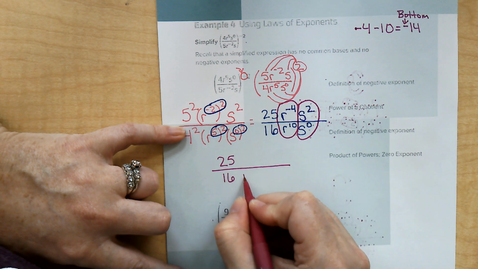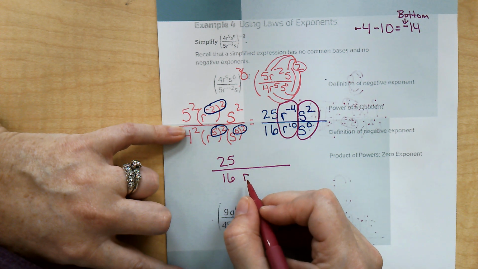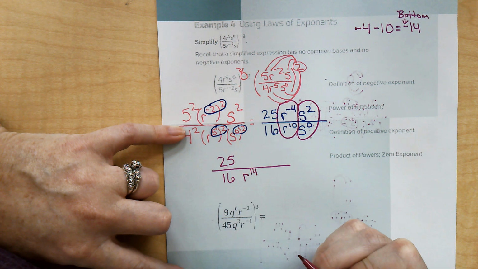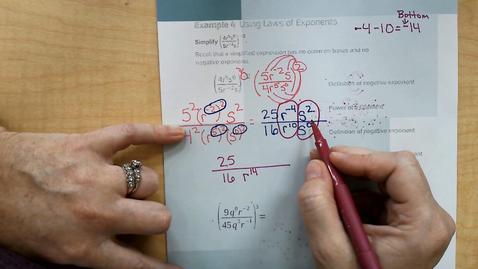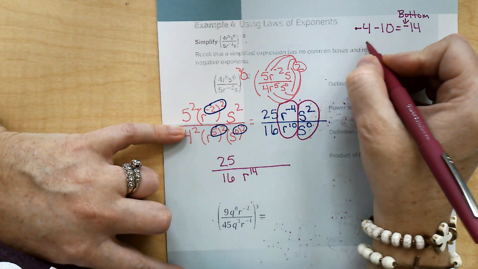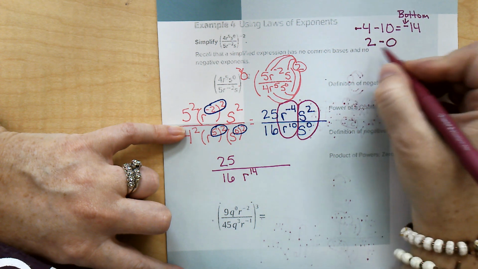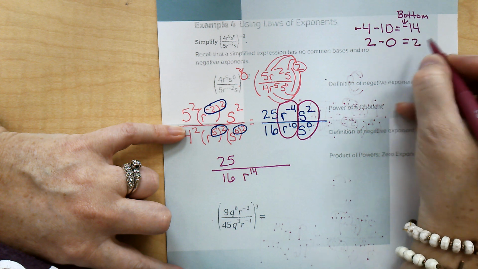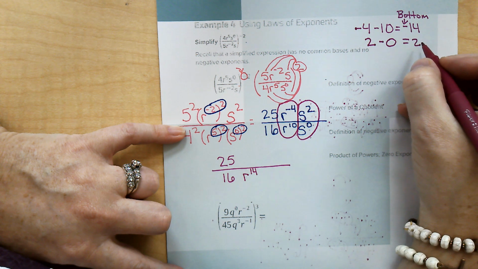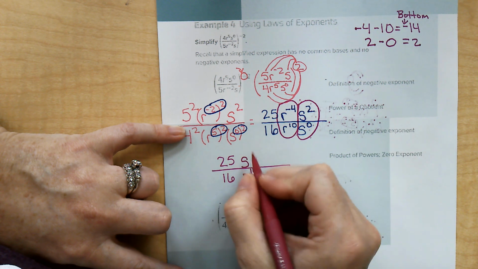So r is going to go on the bottom. And once we have placed it on the bottom, we lose the negative and we just write the exponent of 14. Let's do our s. Let's see where s wants to go. S is exponents. We're going to subtract these exponents top down. 2 minus 0 is 2. This is a positive exponent. The positive exponents want to go on top. So s is going to go on top, and we're going to give it its exponent.